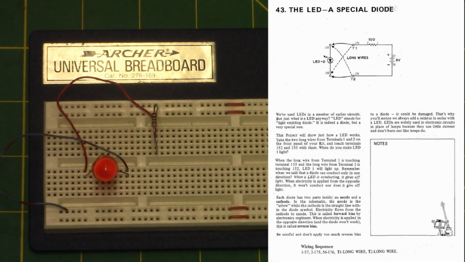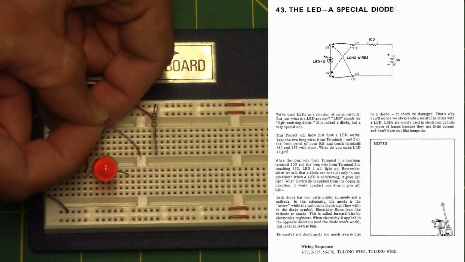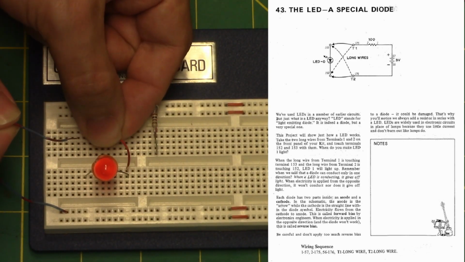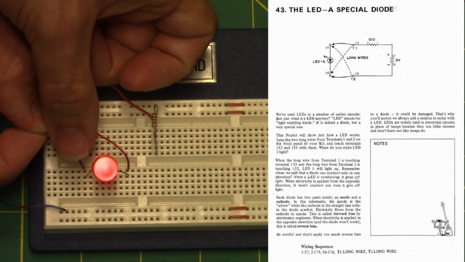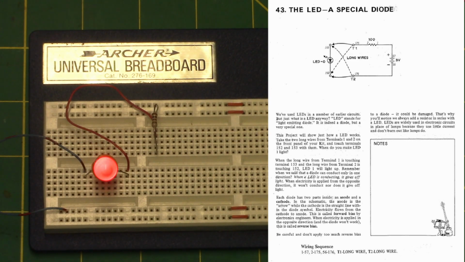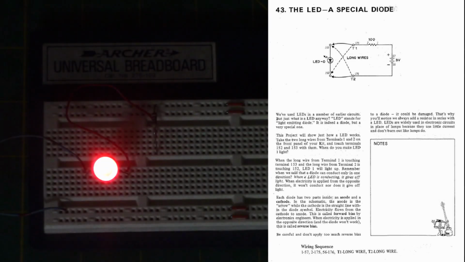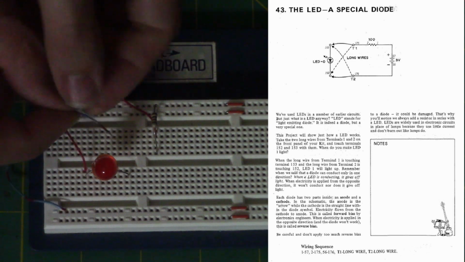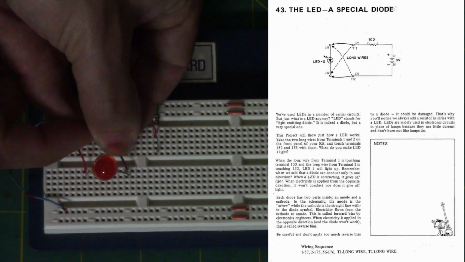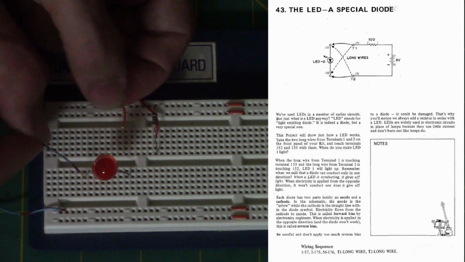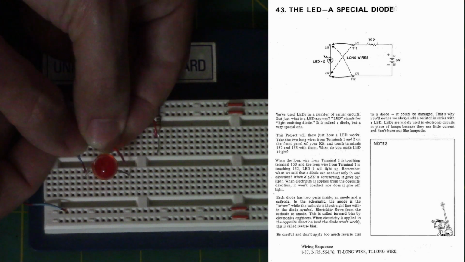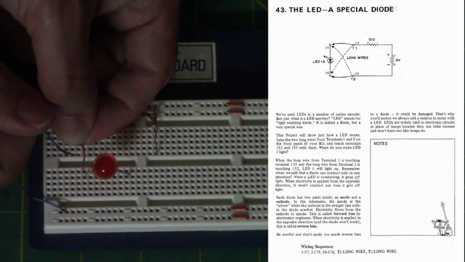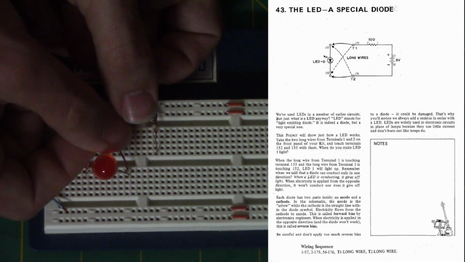Each diode has two parts inside, an anode and a cathode. In the schematic, the anode is the arrow, while the cathode is a straight line in the diode symbol. Electricity flows from the cathode to anode. This is called forward bias by electronics engineers. When electricity is applied in the opposite direction and the diode won't work, this is called reverse bias.